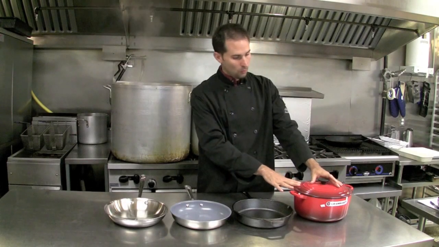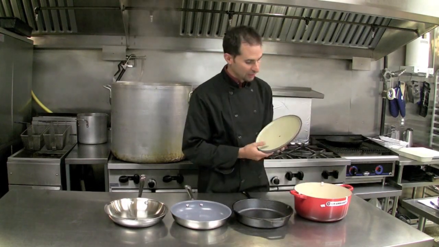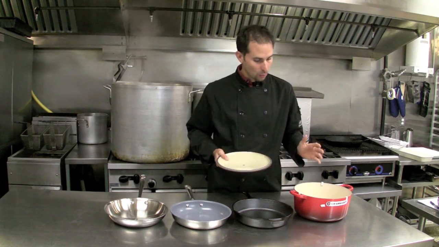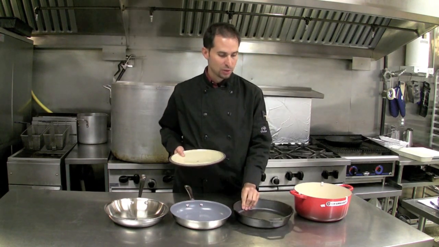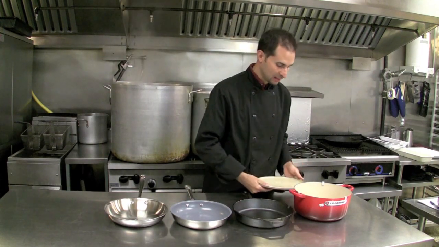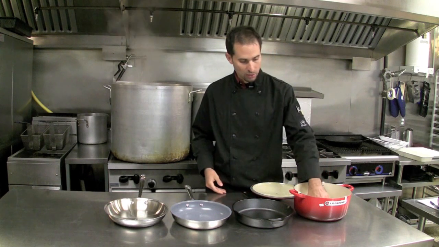We have one of my favorites, and this is an enameled cast iron pan, cast iron pot. So what you take here is the heat retention from this cast iron pan and now you enamel it. Enameling is basically the process of baking it at extremely high temperatures.